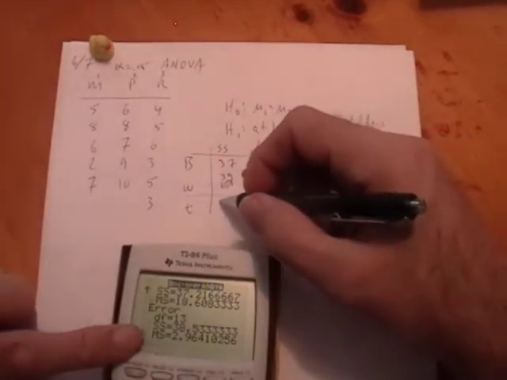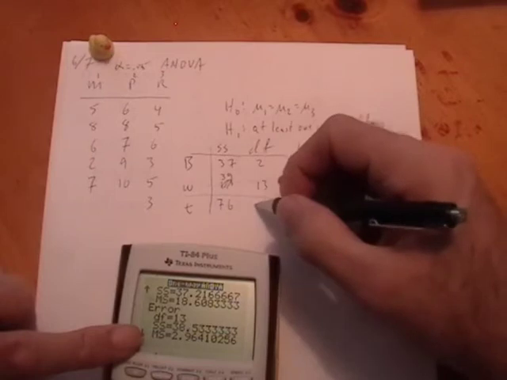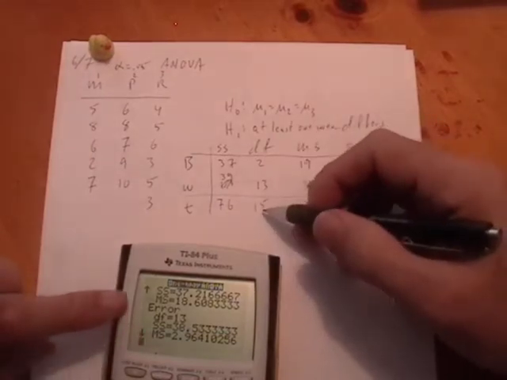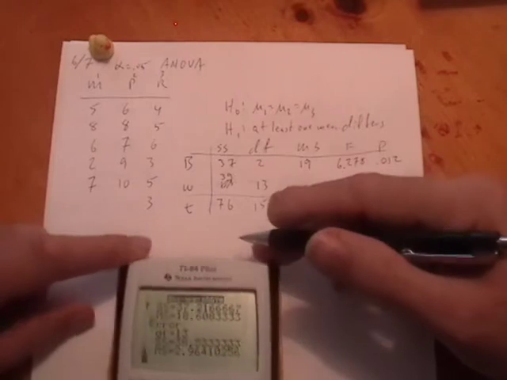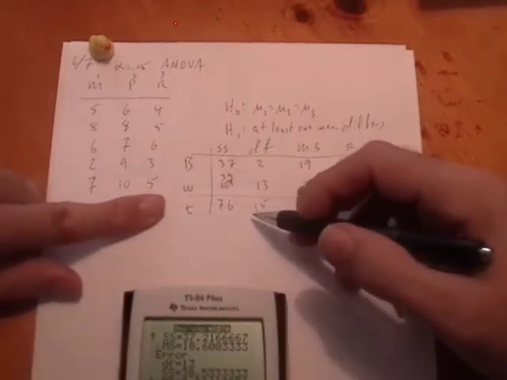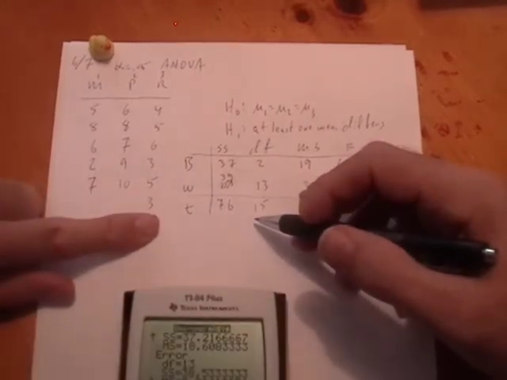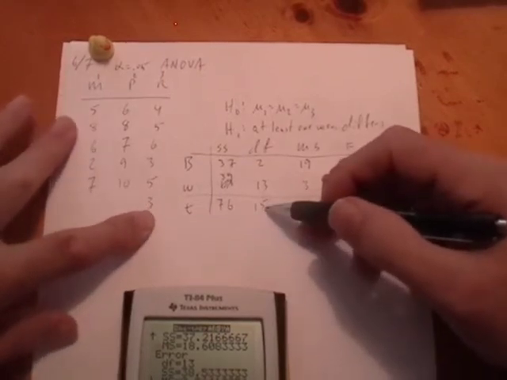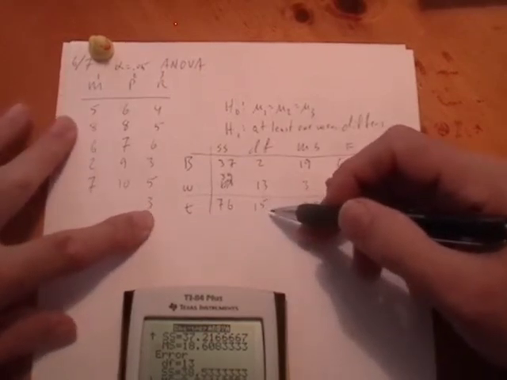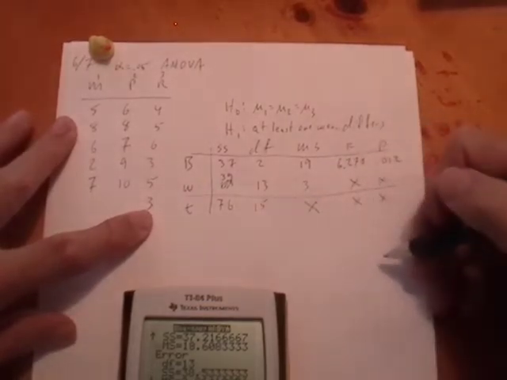Adding these up, this would be 76 and 15. Let's do a quick check. This should end up being the number of data points minus 1. Well, that would be 3 times 5, which is 15 plus 1 is 16. So I've got 16 pieces of data. I've got 15 total degrees of freedom, so that is correct.